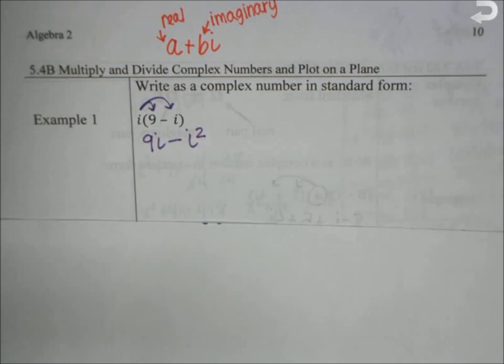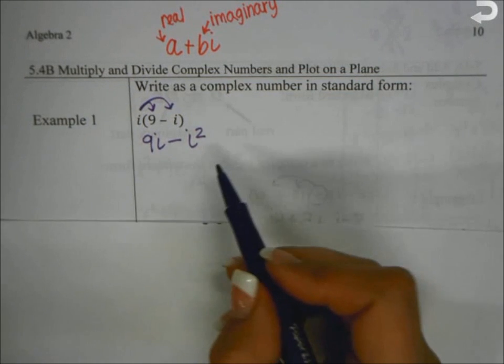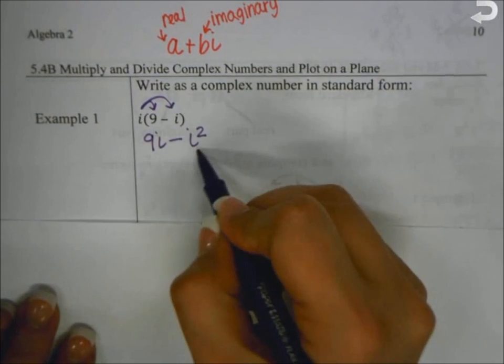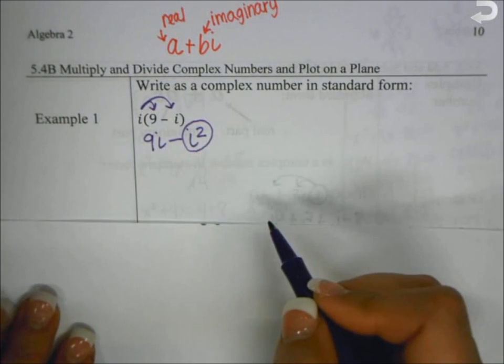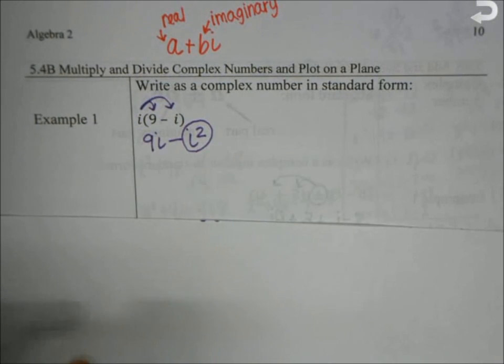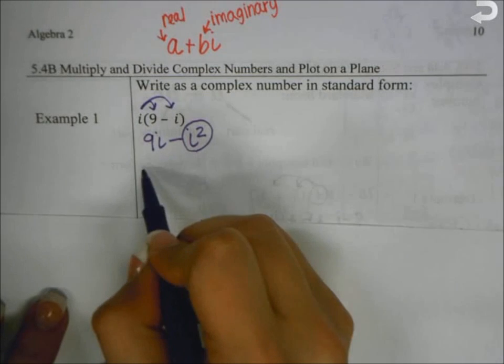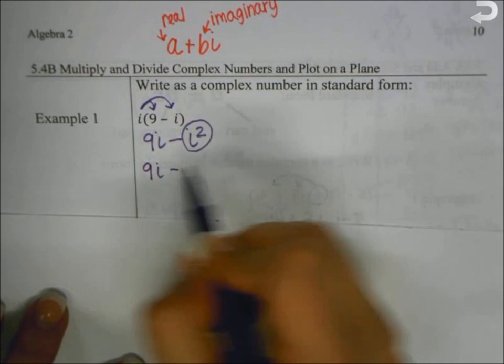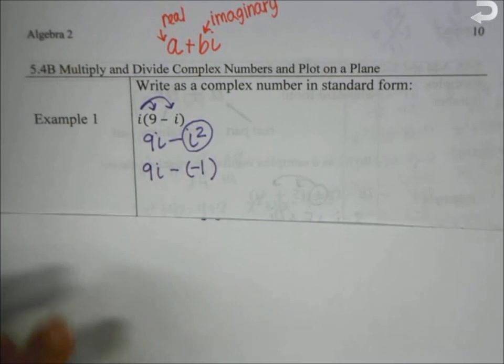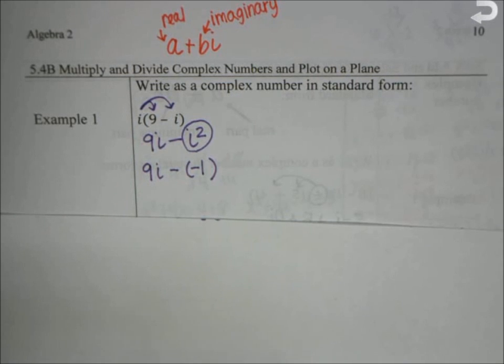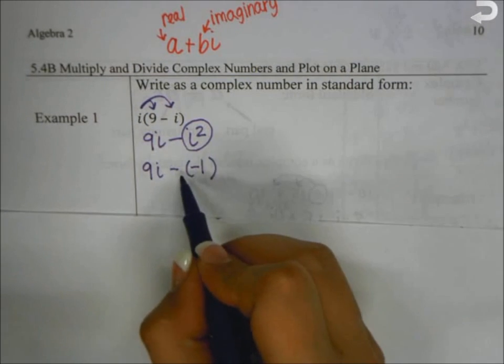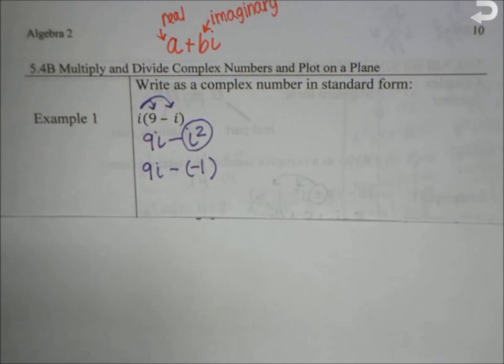Do we know something about i squared? What does i squared equal? Negative 1. So we're going to replace i squared with negative 1. So we get 9i minus negative 1. And in this problem, I have minus and negative, so what happens?